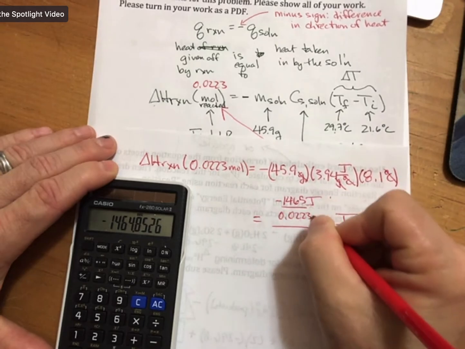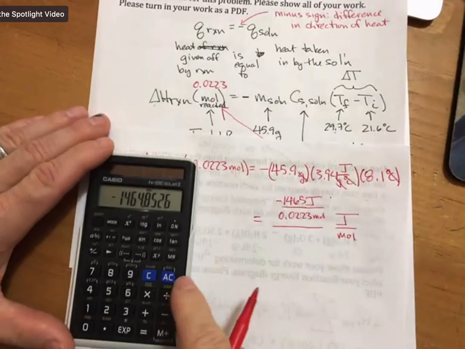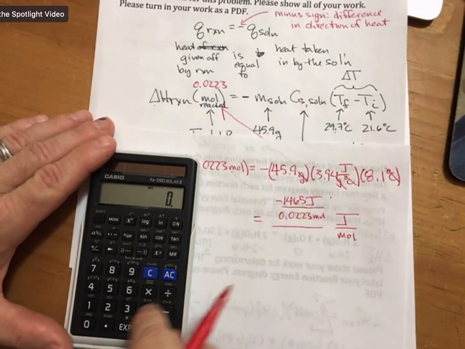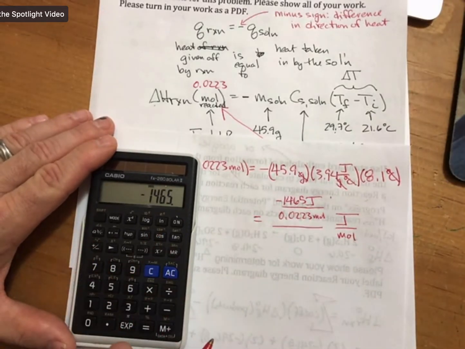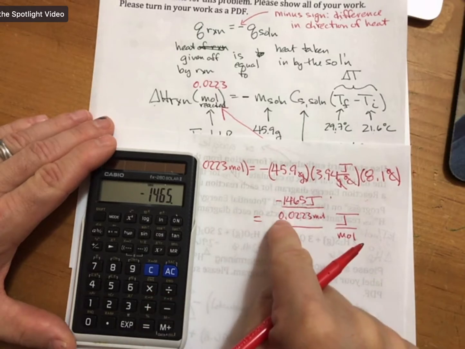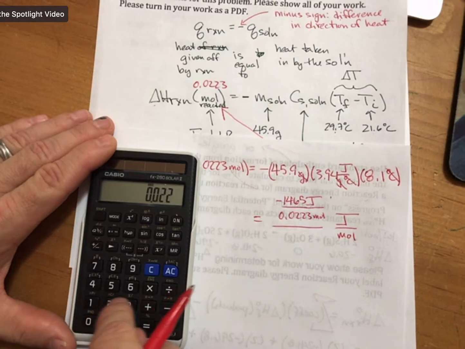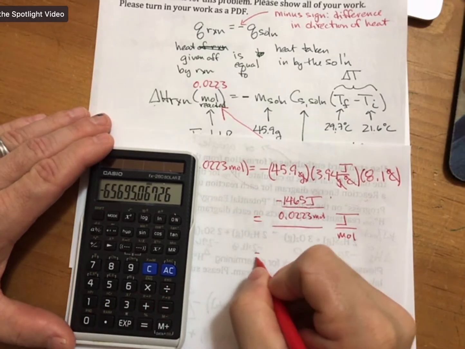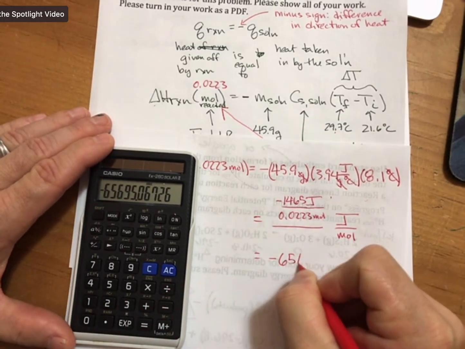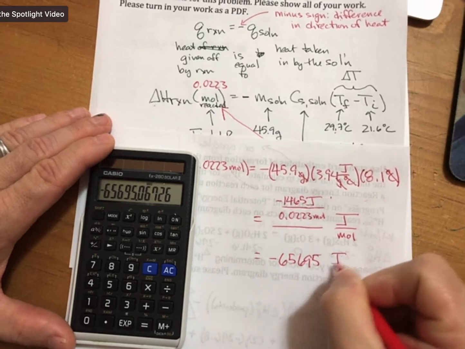So joules per mole. So I'm going to just go back to 1465 divided by 0.0223. I get minus 65695 joules per mole.